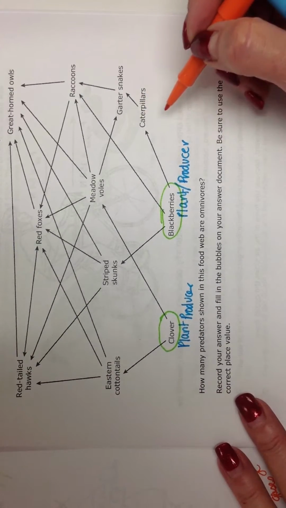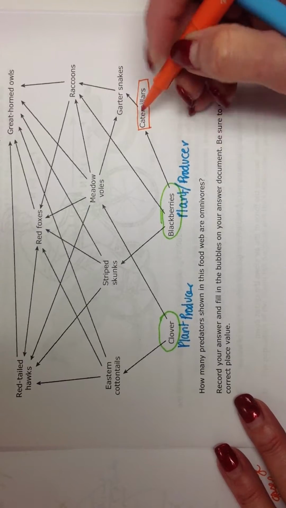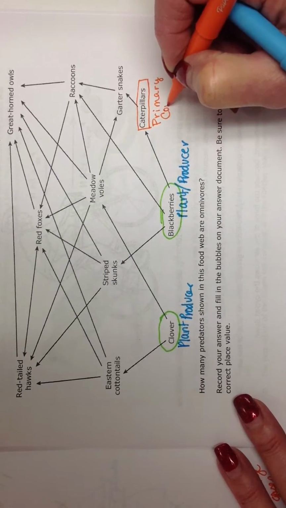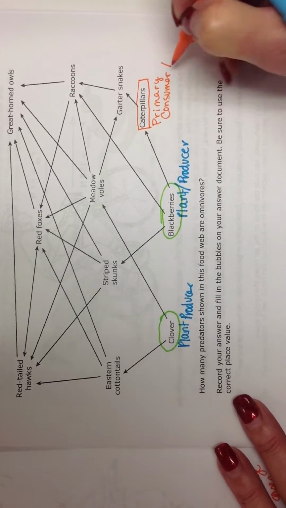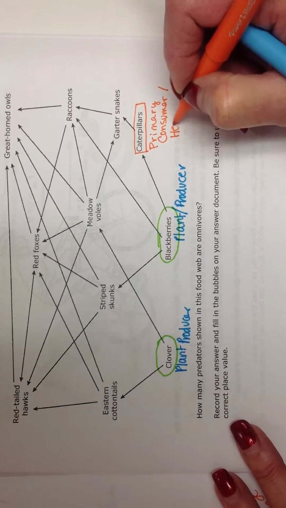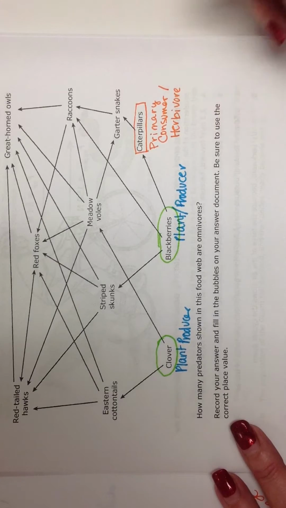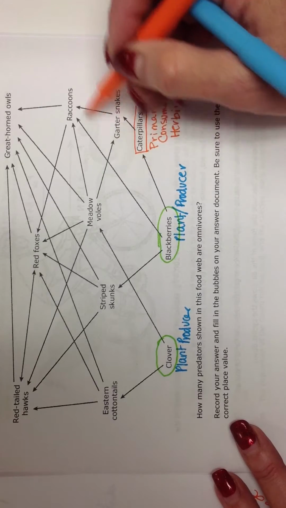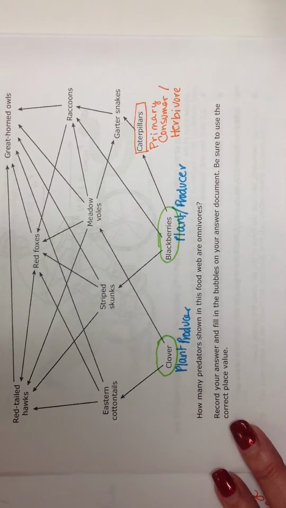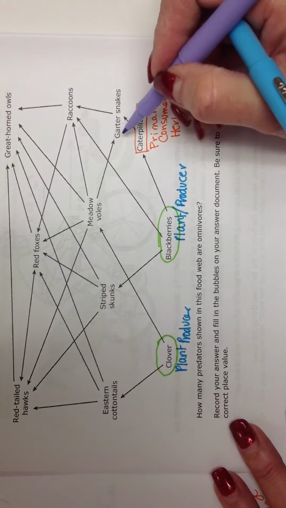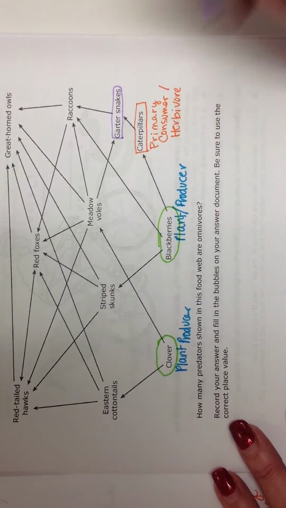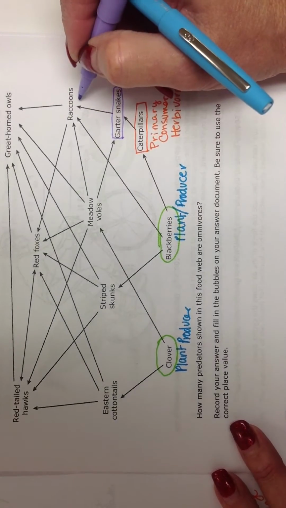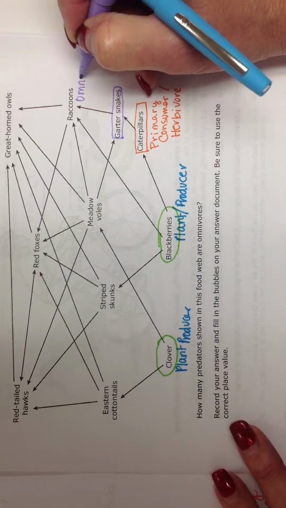So let's look who's eating these plants. Well, the caterpillar's eating the plant, so primary consumer, or herbivore. Okay, so who else is eating it? A raccoon. The raccoon's also eating a garter snake. So the raccoon is eating meat here and plant here. So that makes the raccoon a different organism. Because it can eat meat and plants, it's going to be an omnivore.